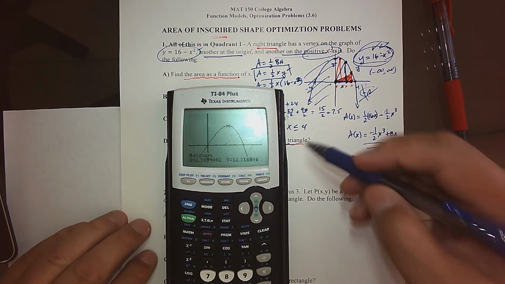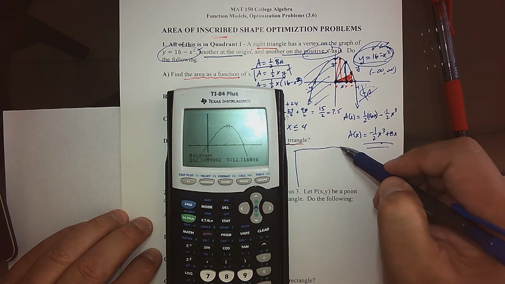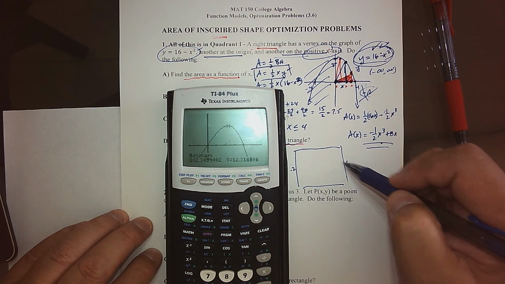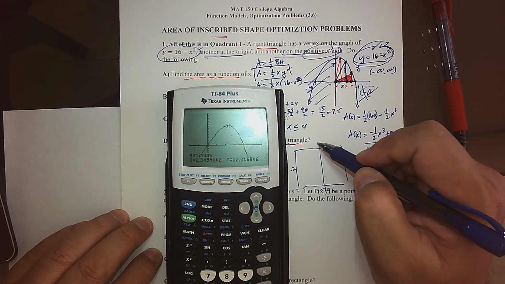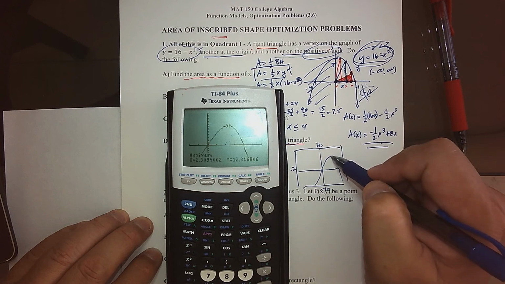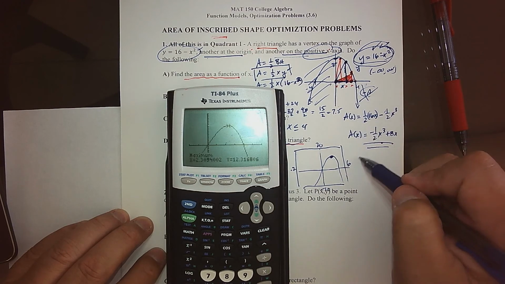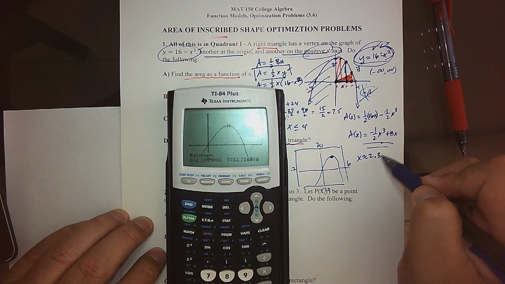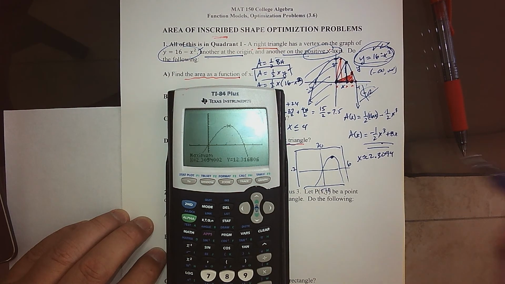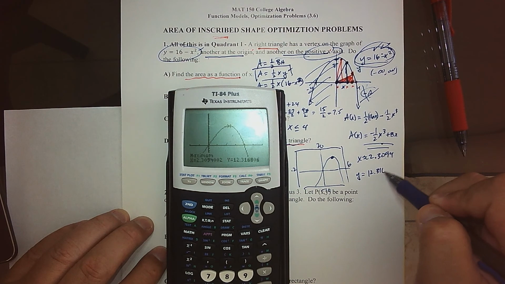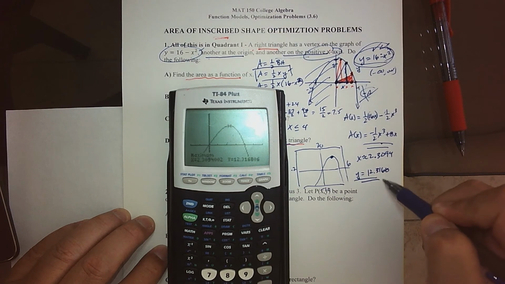And so homework wise, you're going to show me a quick sketch. We're from -2 to 6 and -10 to 20, and the sketch pretty much looks like this. And that high point is occurring at x equals 2.309, and then we know the y value is 12.3168. Of course, that y value is our area.